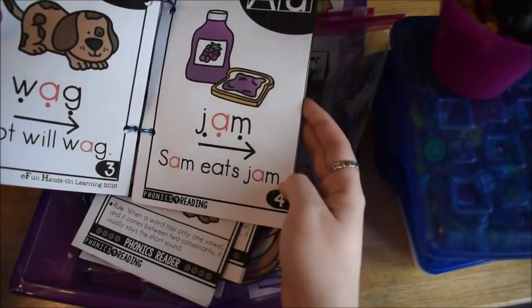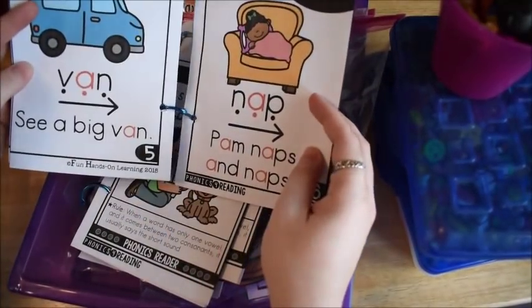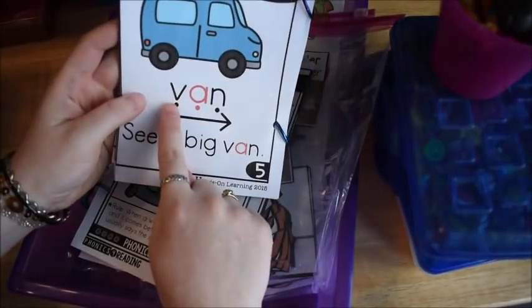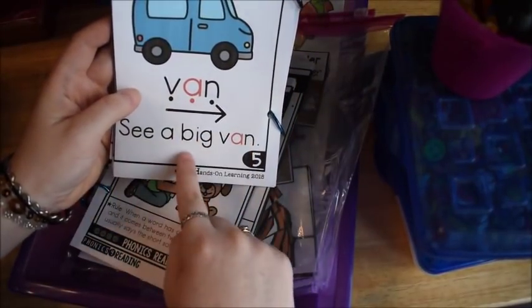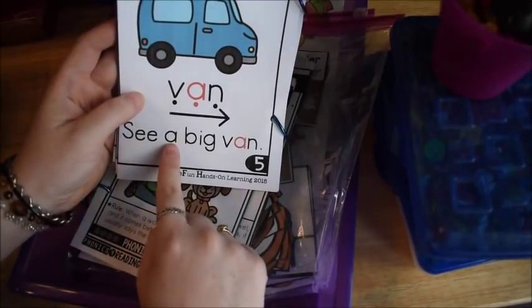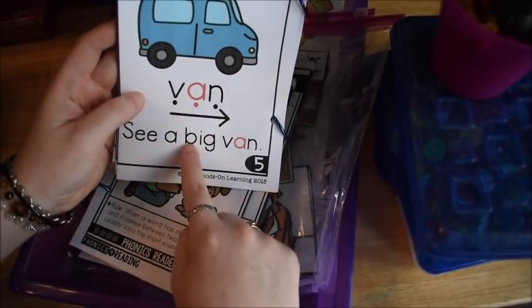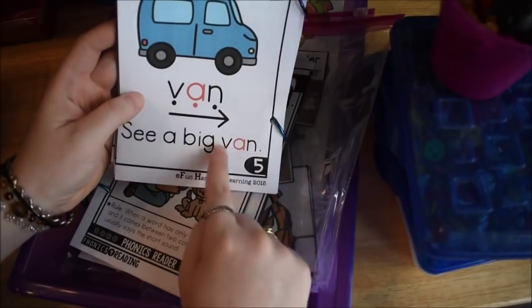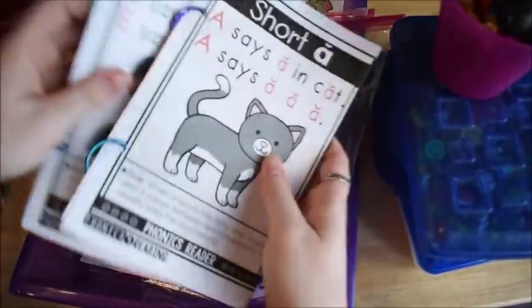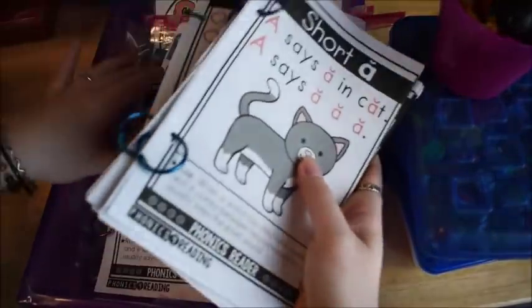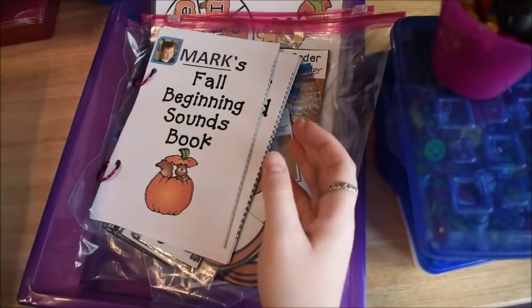Now he can't read these sentences completely, but he can read the words. So he will read v, an, van, and then I will read what he cannot read. So I will read C, and then he can say b, ig, big. He can sound out these short vowel words, and then he knows van because he just did it. So we do these books together. They're short A, I, O, U. So I pulled some of those out.